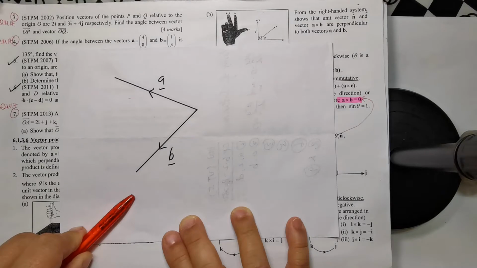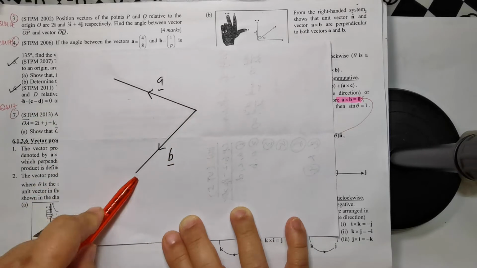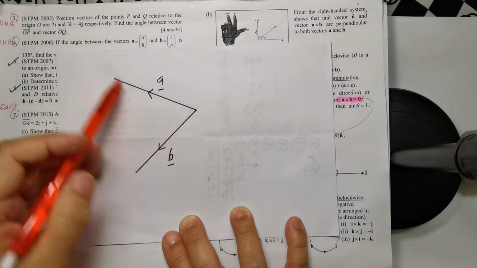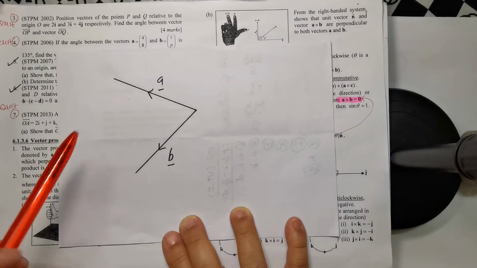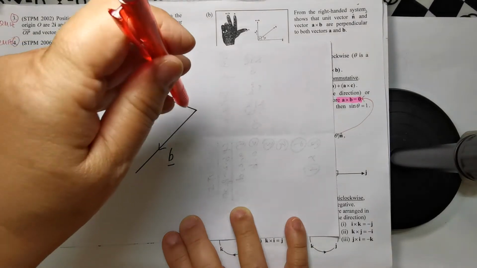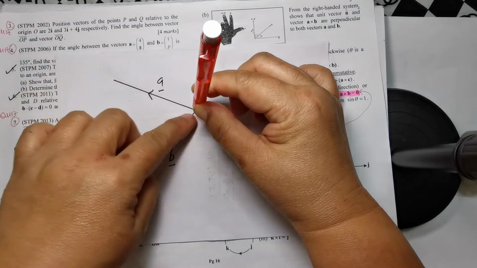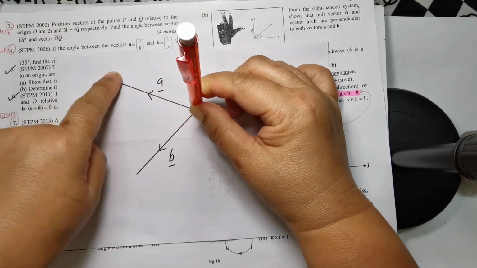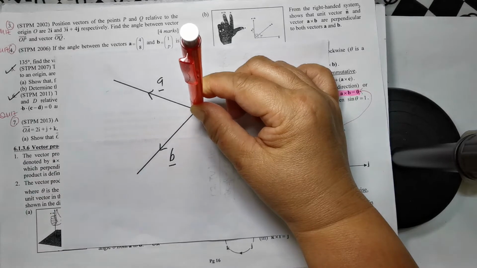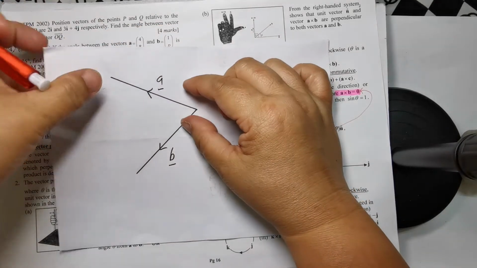Remember, in the scalar product, the two vectors A and B must diverge from a point or converge to a point. So let's say this is vector A and vector B. What is vector A cross B? Just now we said A cross B is another new vector, perpendicular to both A and B. Imagine this red pen is your A cross B. If A and B are on this plane, the red pen represents A cross B, which is perpendicular to A and also perpendicular to B. So this is the concept for vector product.